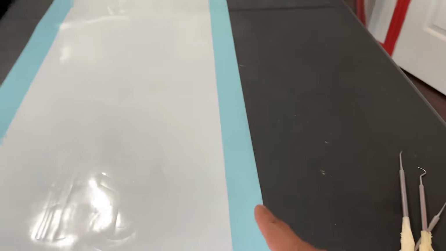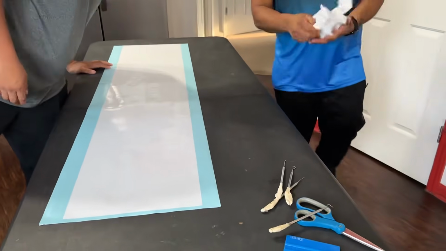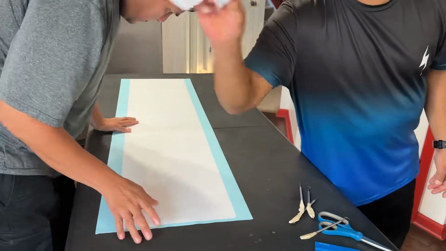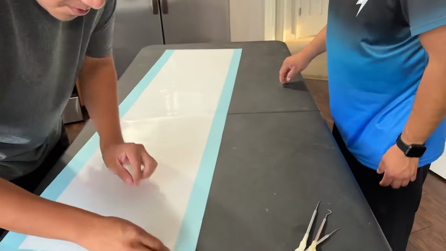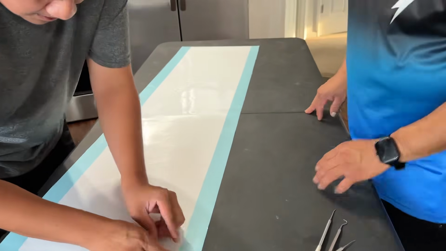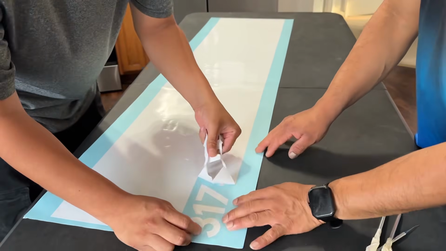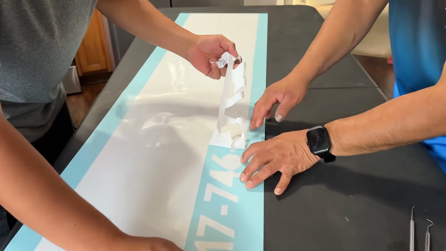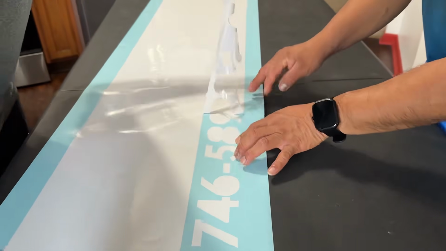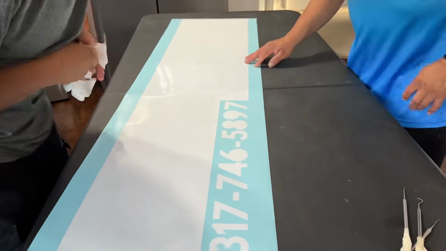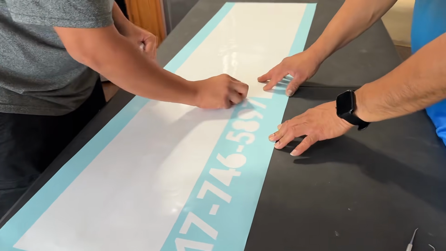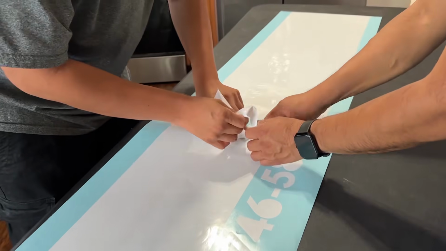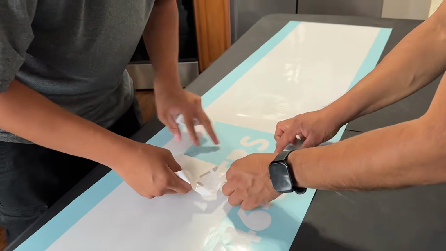We're not gonna save that small section. It's going straight to the trash. We already have enough extra pieces of vinyl. And Luis is trying to find the best way to weed this out. And I think that's the best way to do it. So it's basically two different sections, but the decal is gonna be applied in just one. That should make it a lot easier when applying it.